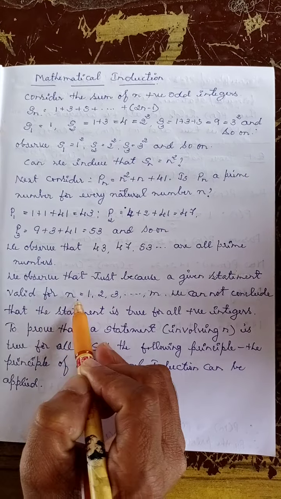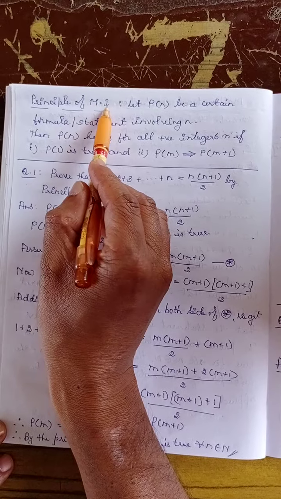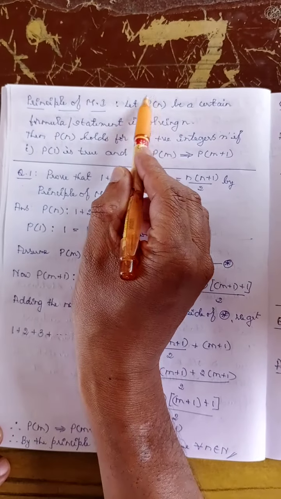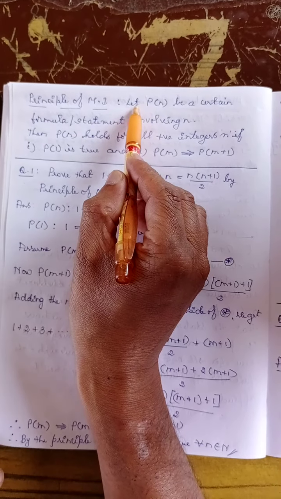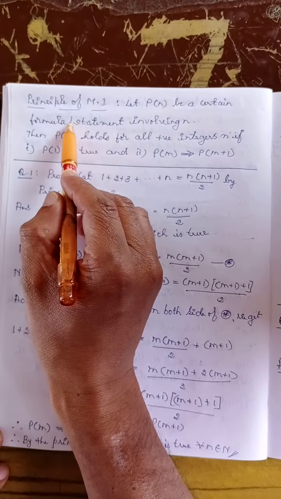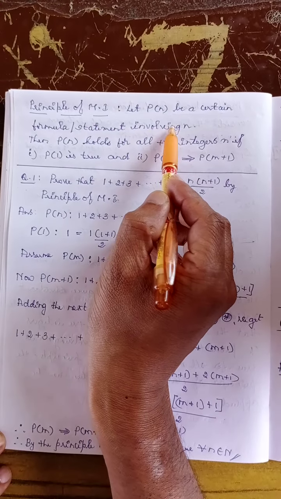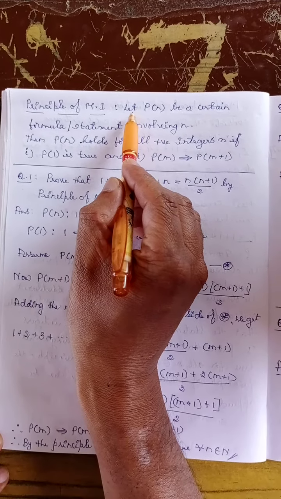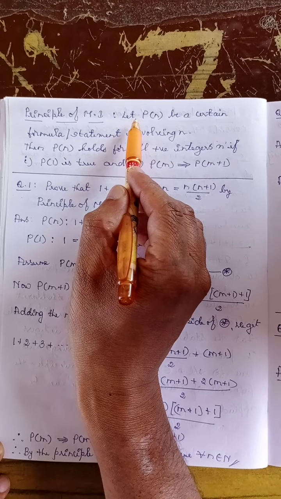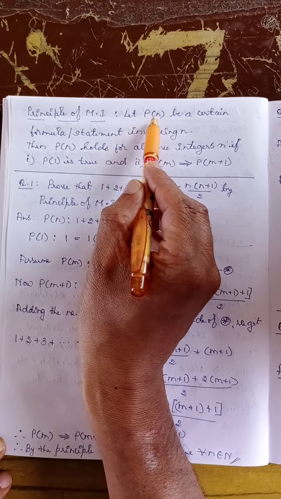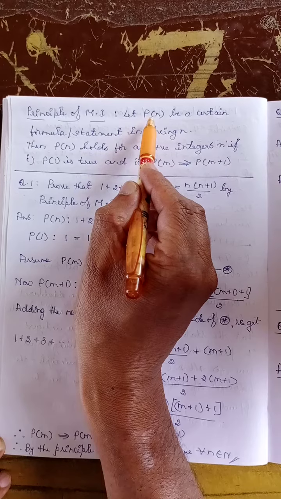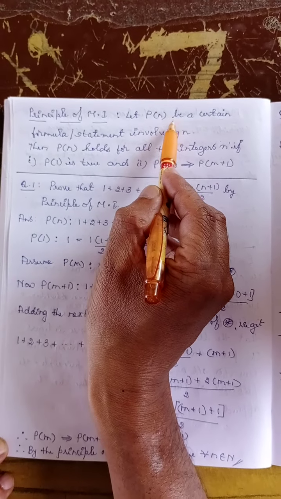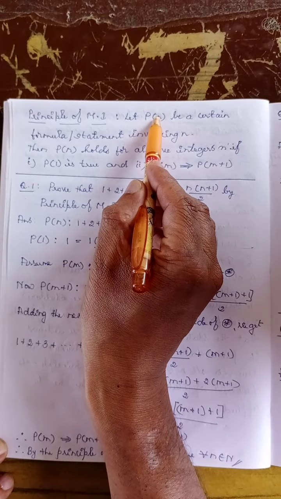Now we see the principle of mathematical induction. Mathematical induction is shortened as MI. So what is the principle of mathematical induction? The given statement, whatever it is, we take as P of n, with a certain formula or statement involving n. In the previous example, the sum of n terms of the n positive odd integers, that is Sn is equal to 1 plus 3 plus 5 plus etc. plus 2n minus 1, that is P of n.